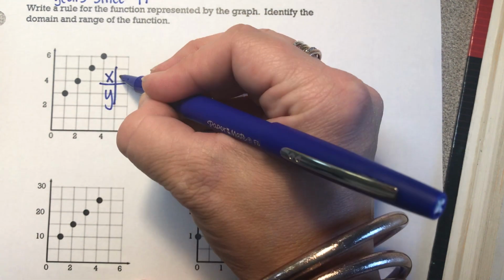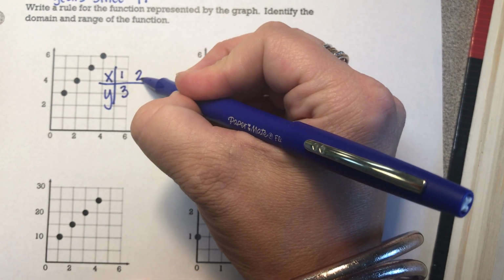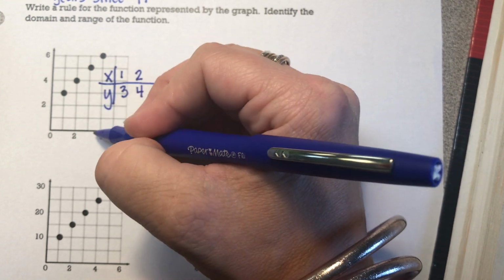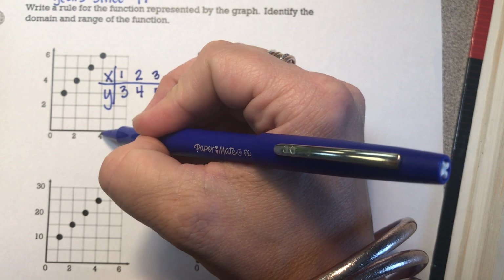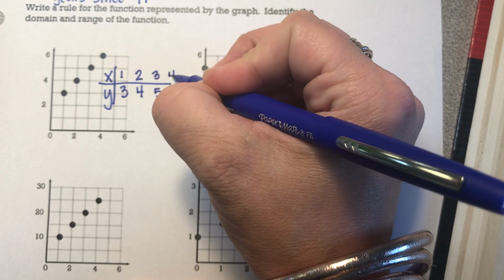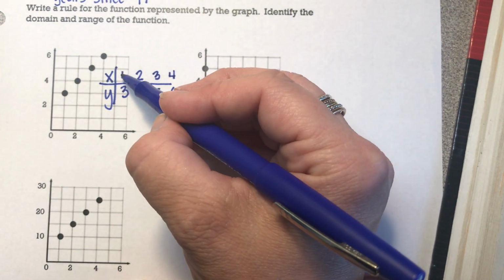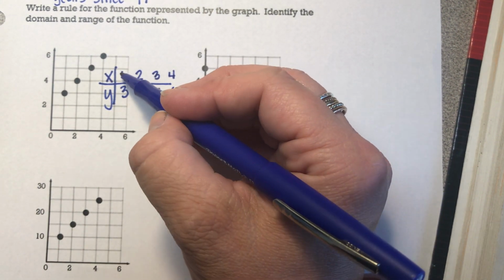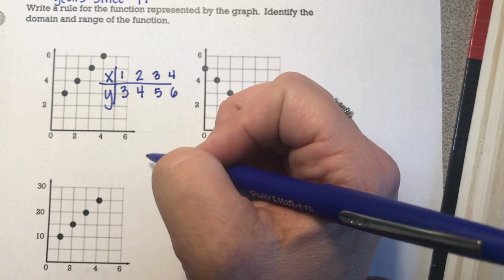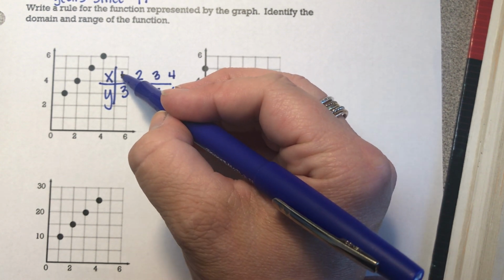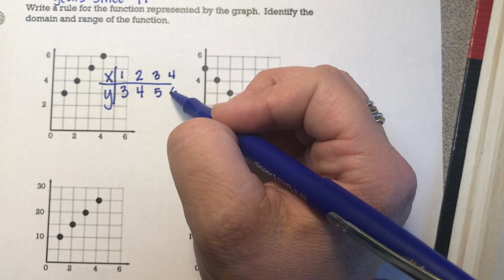When x was 1, y was 3. When x was 2, y was 4. When x was 3, y was 5. And when x was 4, y was 6. So what relationship do y'all see between x and y? I know 1 times 3 is 3, but is 2 times 3 4? No. So 1 plus 2, 2 plus 2, 3 plus 2, 4 plus 2.